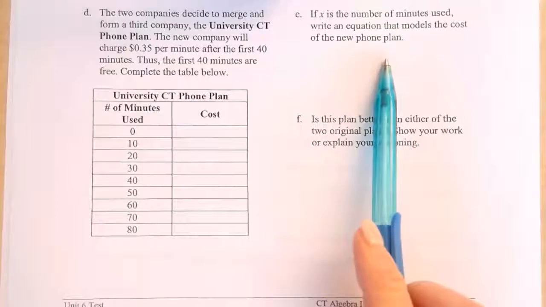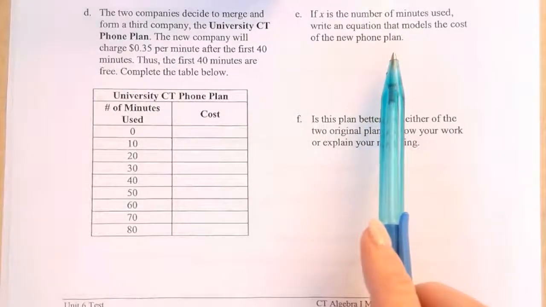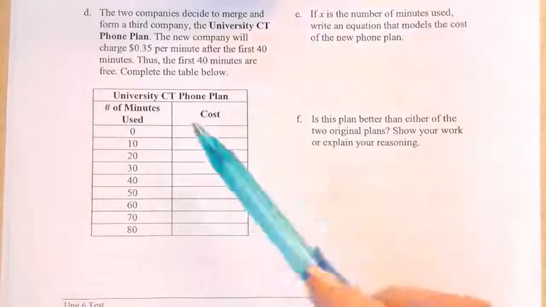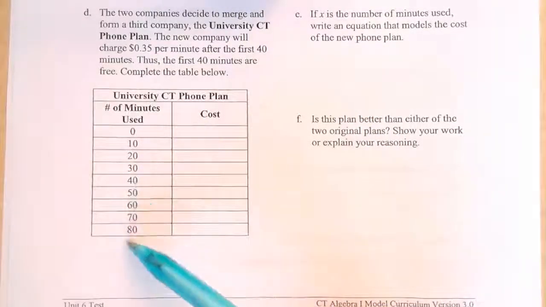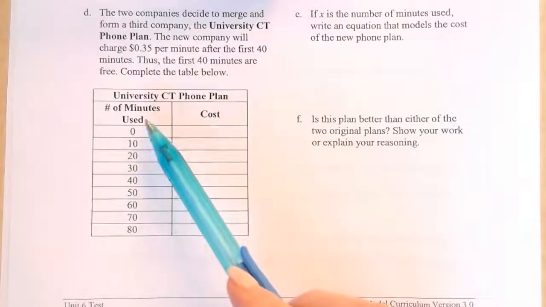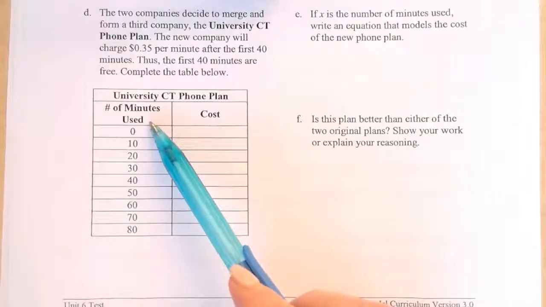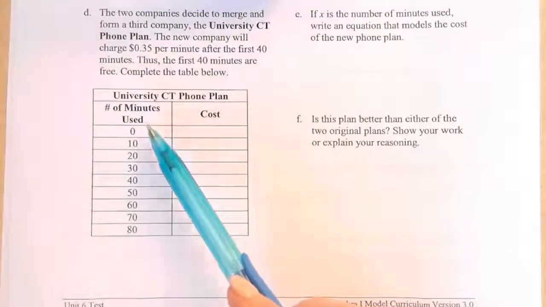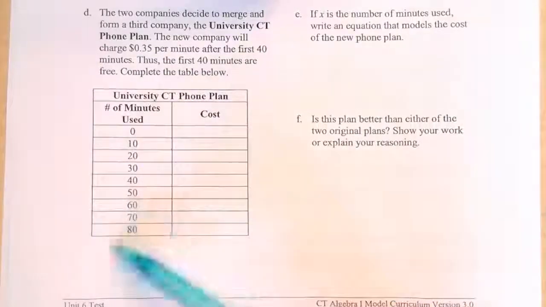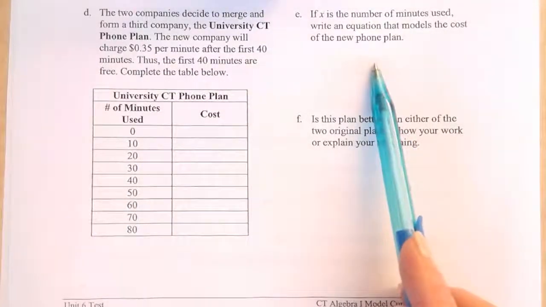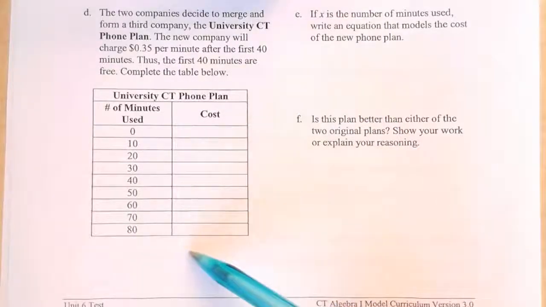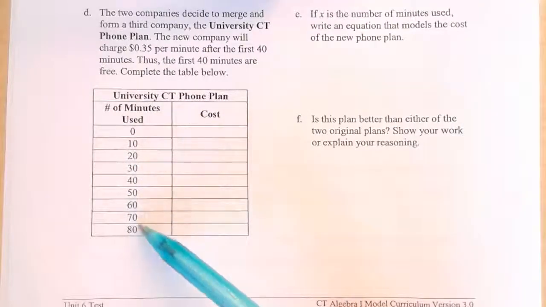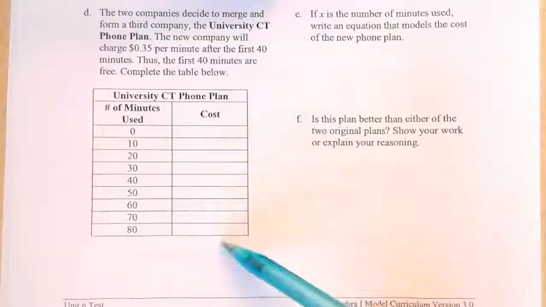In E, they ask that you write an equation that models this situation. Now, you have input values here. Maybe you'll choose to define these using the variable M, and maybe you'll define this using the variable C, or maybe you'll do X and Y. That's up to you. But you have input and output values. So whatever equation you write, check it. Make sure it works such that when you put in your input values, you get the output you expect.